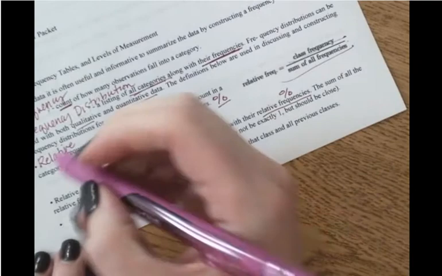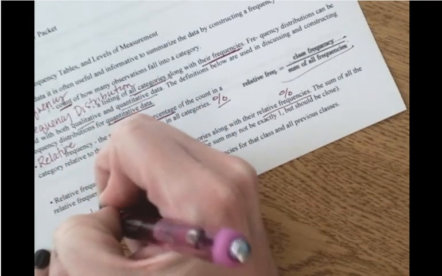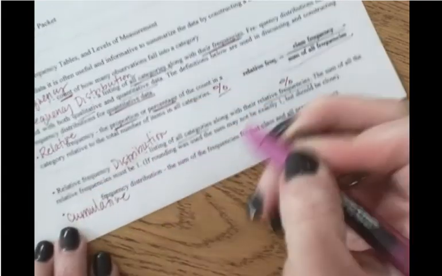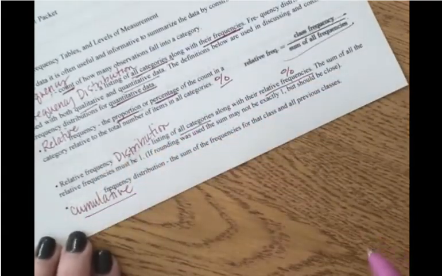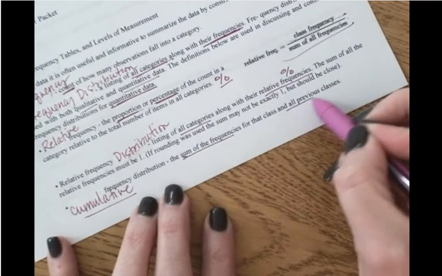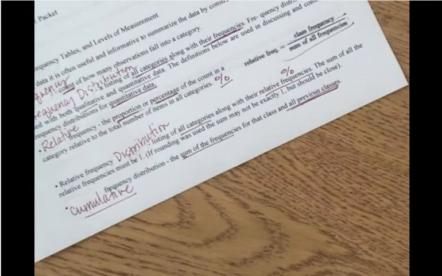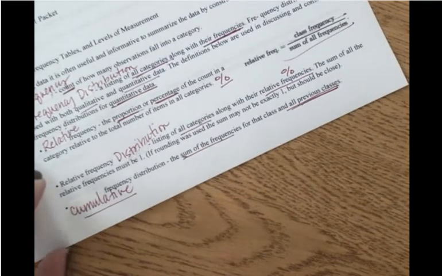And then lastly is what we call a cumulative relative frequency. The sum of the frequencies for that class and all previous classes. So we accumulate to get to 100% by the end. I'm going to demonstrate this for you, so don't worry.